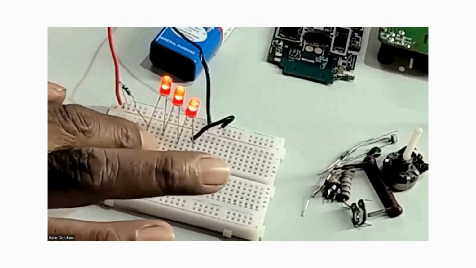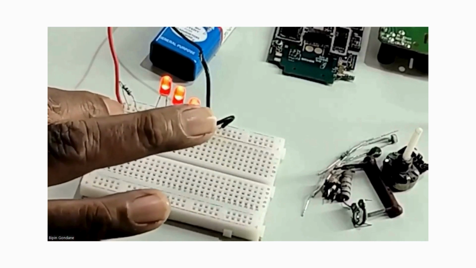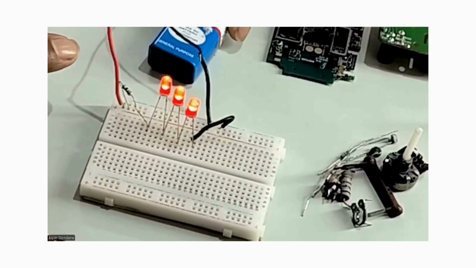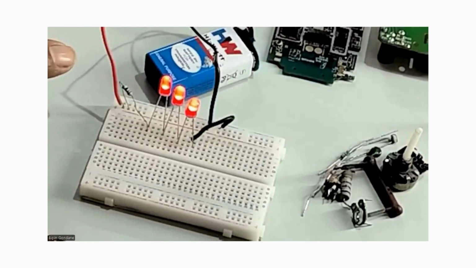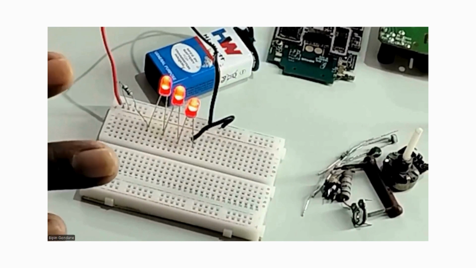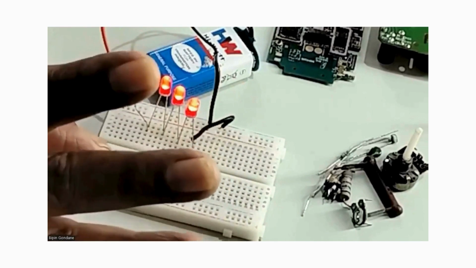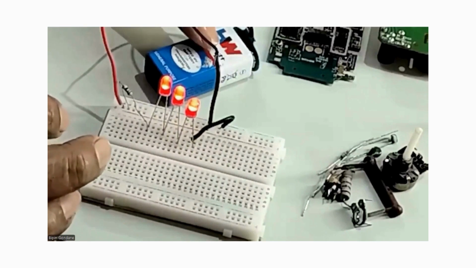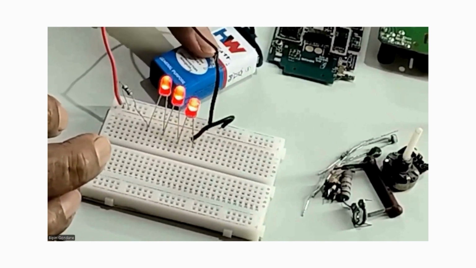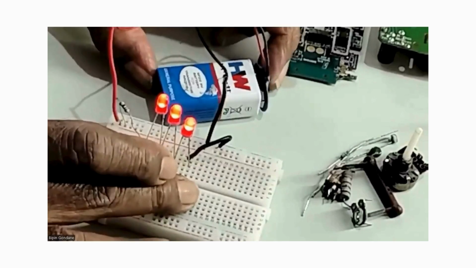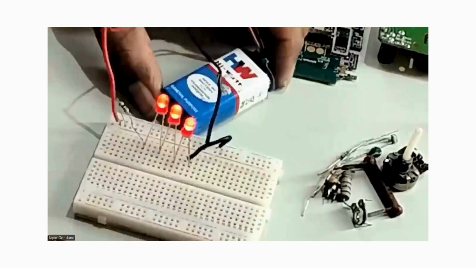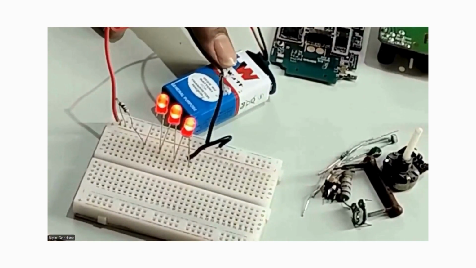All right, friends and students. In this circuit, you can see 3 LEDs, 1 resistor, and a supply battery. What I'm trying to tell you is that when we study basic electrical circuits, 3 things are very important. What are they? One is the source, the supply voltage coming out from the battery, the positive and negative.